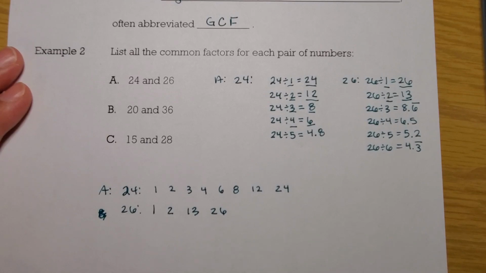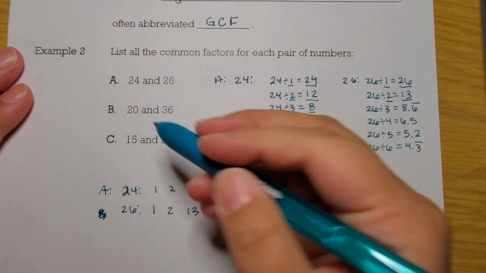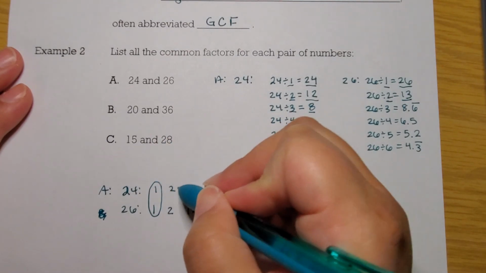Whew! So we haven't even done the common factors part yet. We've just found the factors of these numbers. Now that we found the factors, we're going to circle all of the ones that show up in both of our lists. So for example, 1 is here in both lists, as is 2.